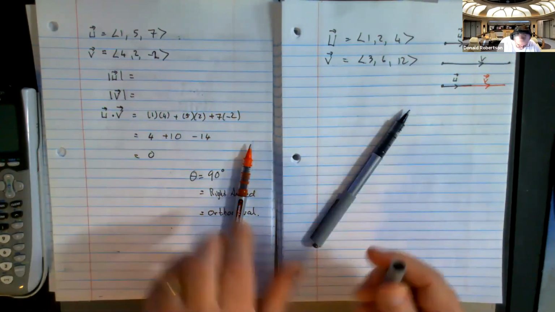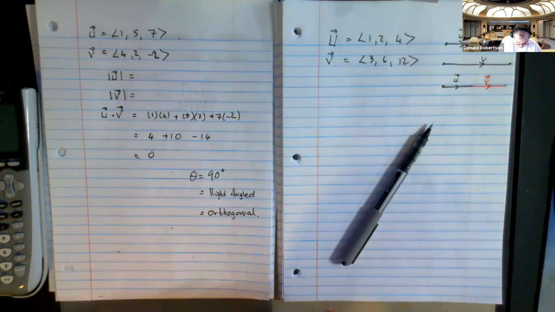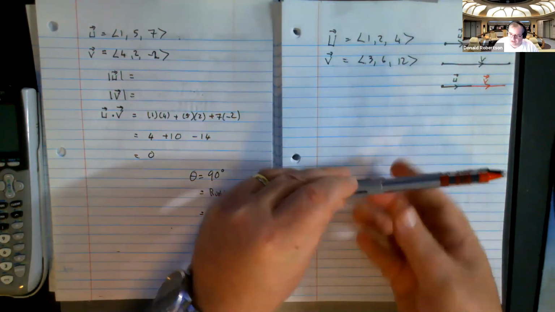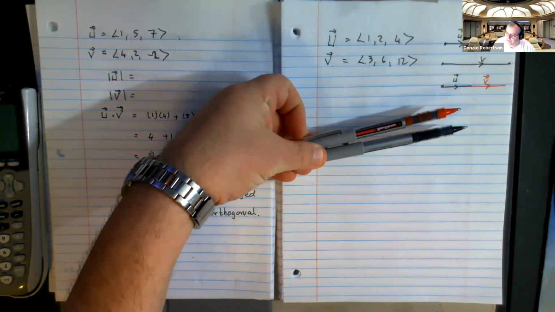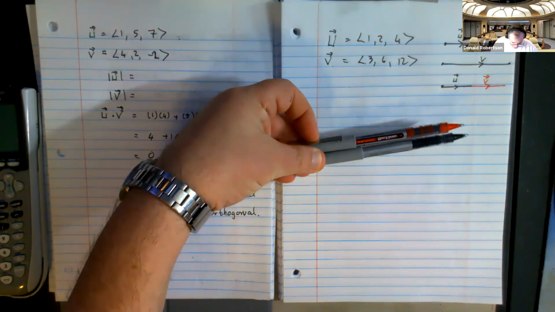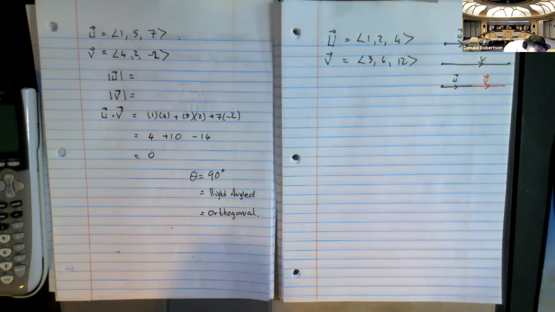It's a bit like me saying, what's the angle between these two vectors? Well, if you're on top of each other, is the angle between them 0? Let's see what our formula makes of that.